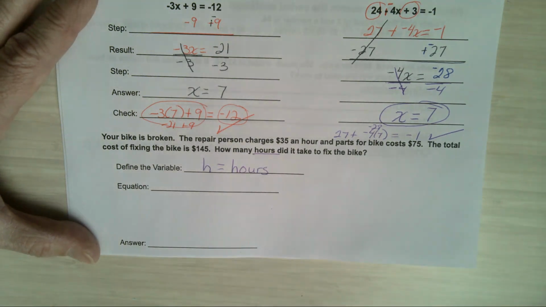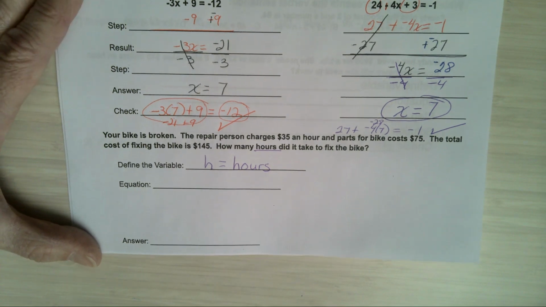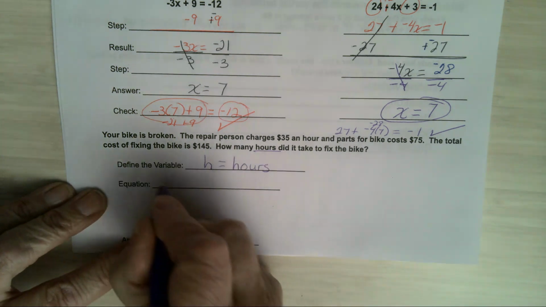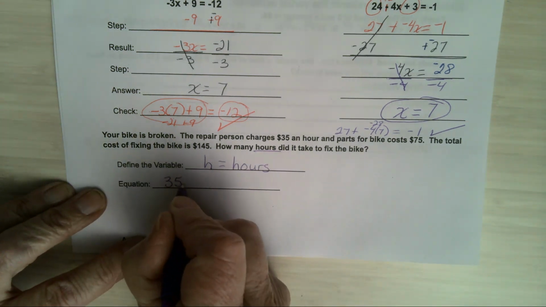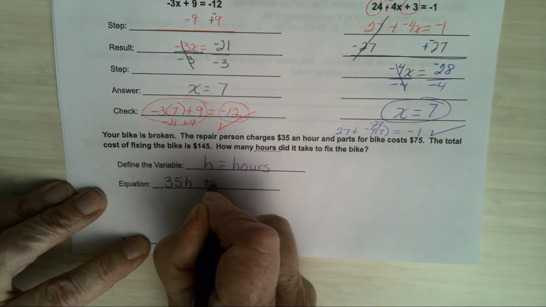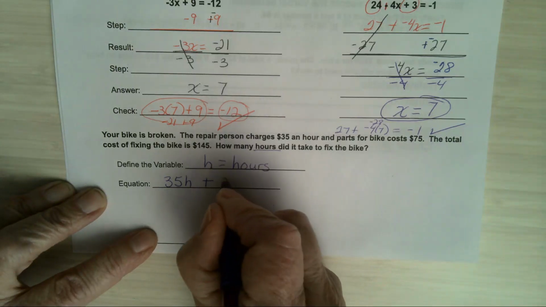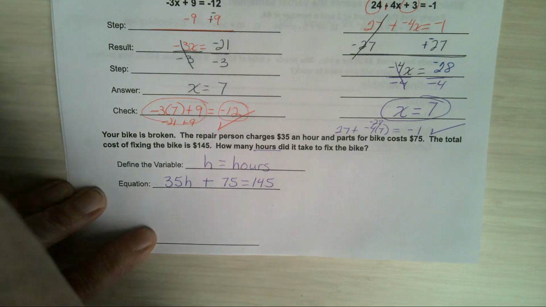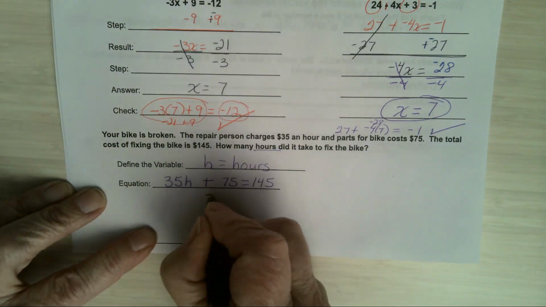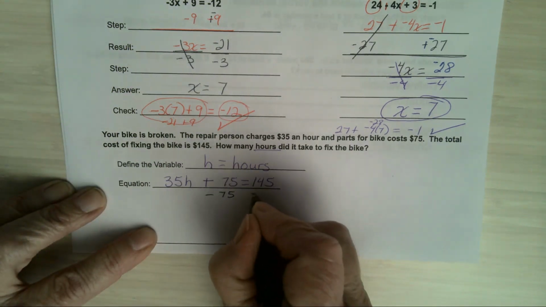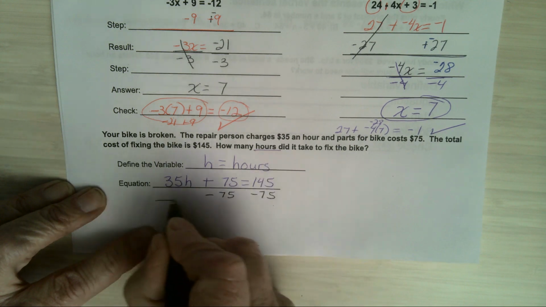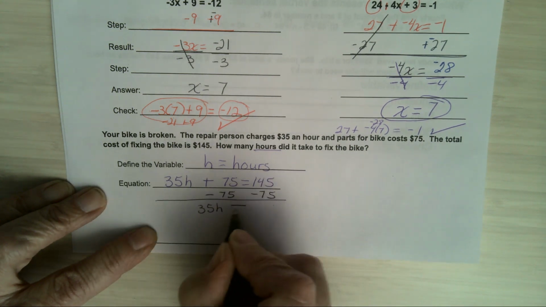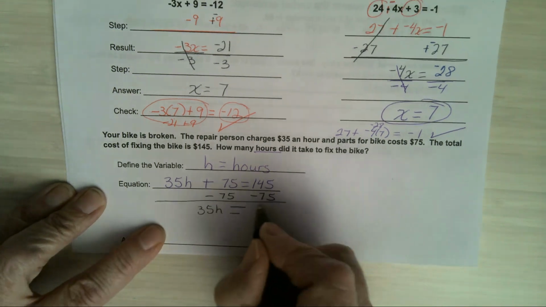My equation is going to be 35 times h plus 75 equals 145. I'm going to subtract 75, and I have 35 times h equals 70.